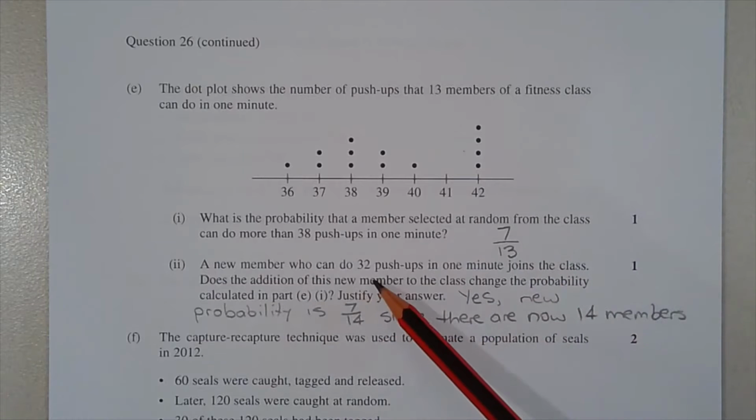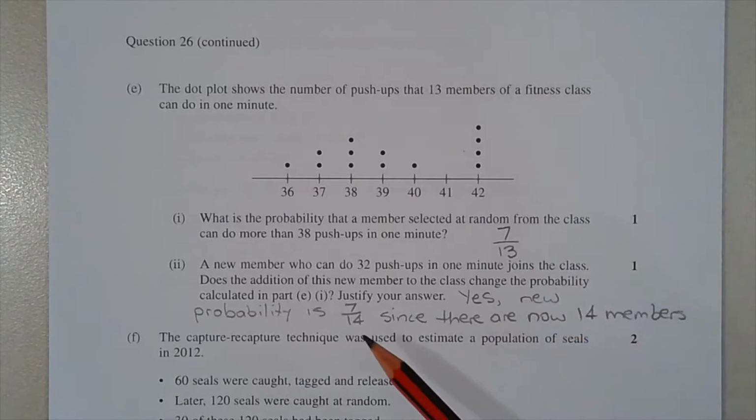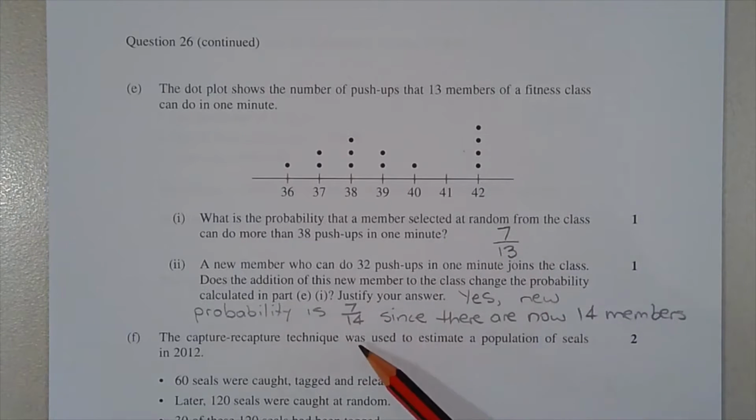So since this member can only do 32 push-ups, the number of members that can do 39 or more, or greater than 38, is still 7, but there's now 14 members. So the probability, rather than being 7 on 13, it'll be 7 on 14, which is not the same as the original probability.